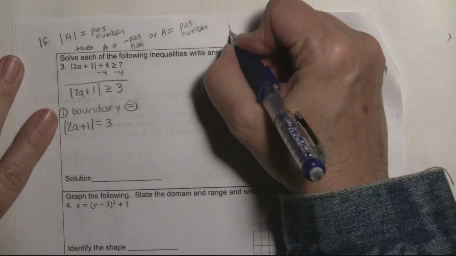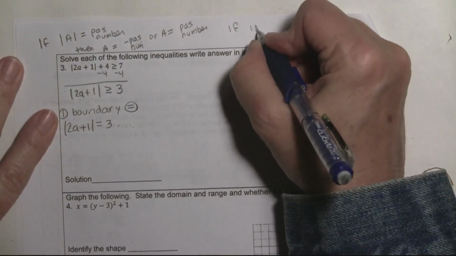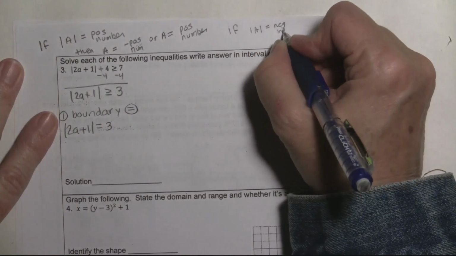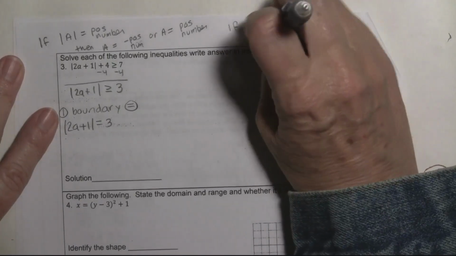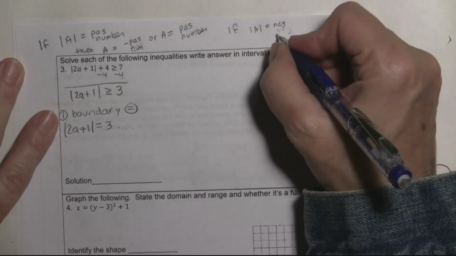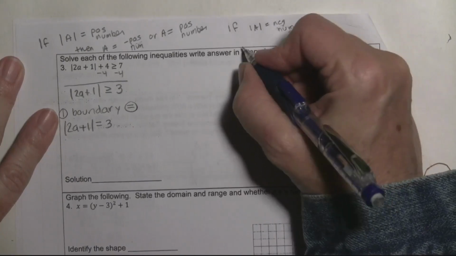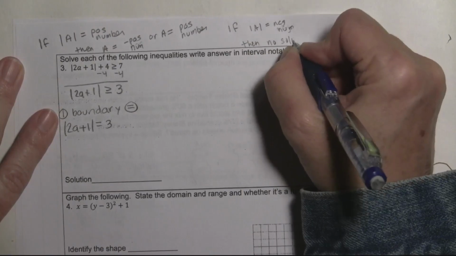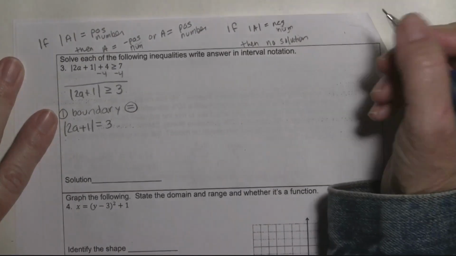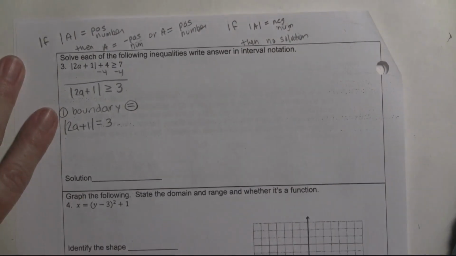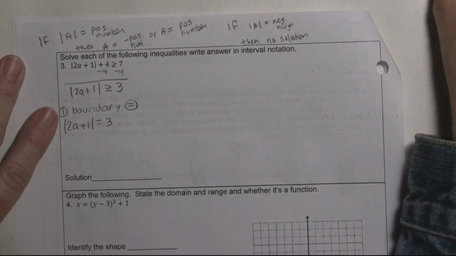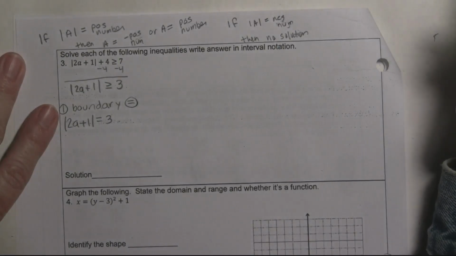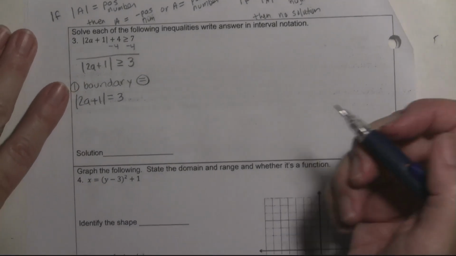There's one for if the absolute value of A equals a negative number. And guess what? It's different. Do you guys remember what it is for a negative number? Negative number. Then, yeah, no solution. So that would mean no boundary point. And what if it equals 0? And so you can go look that up. But if it equals 0, then there's not two cases, there's just one case. And so that's kind of the story there.